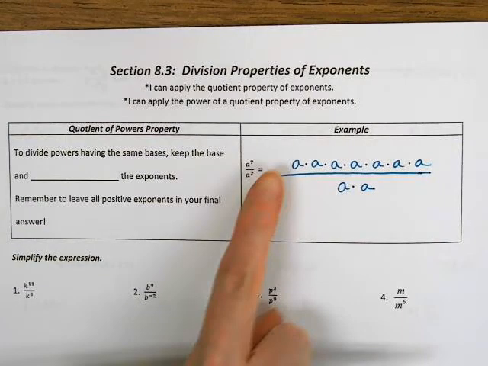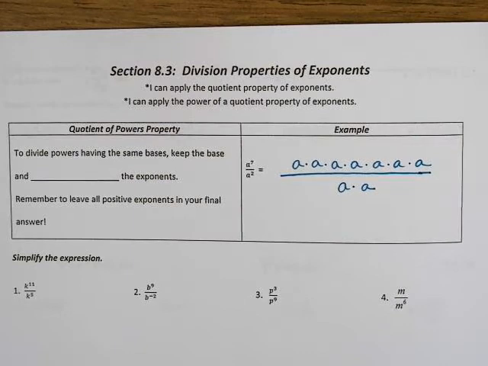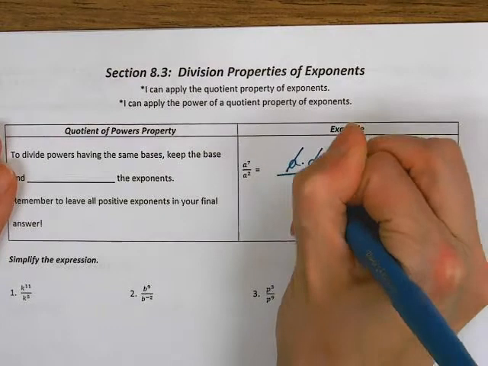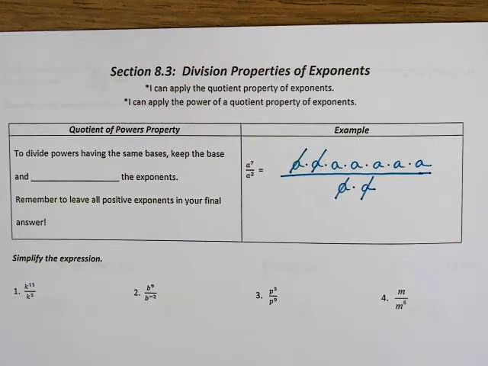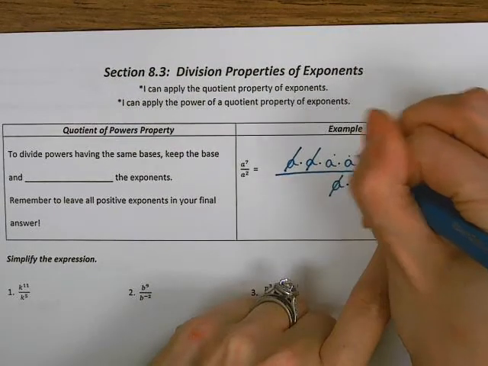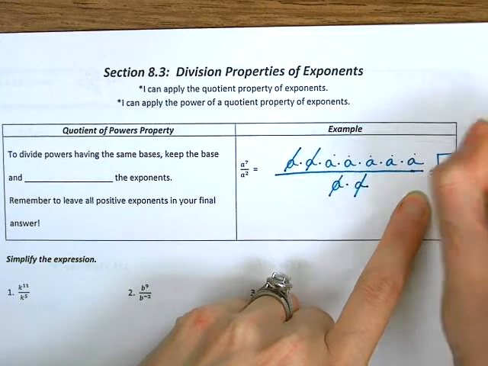Now, anytime you have a common variable or number on the numerator and the denominator, then they cancel. So it looks like we can cancel 2 sets. And how many do you have left on top? 1, 2, 3, 4, 5. So the answer is A to the 5th power.